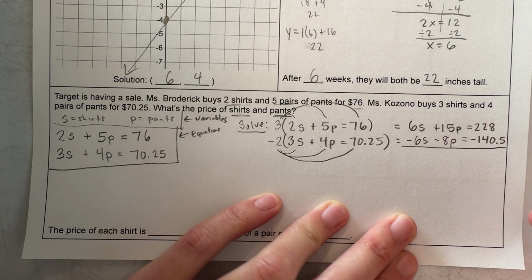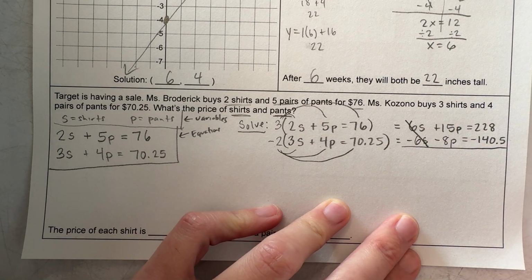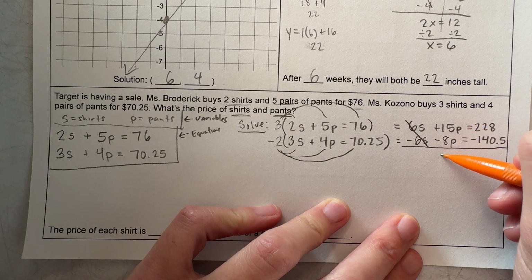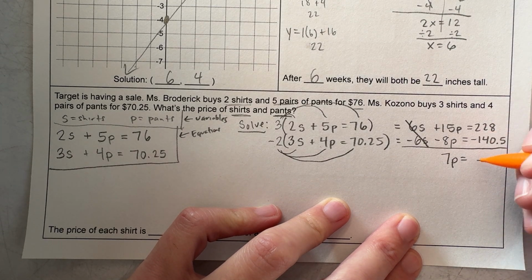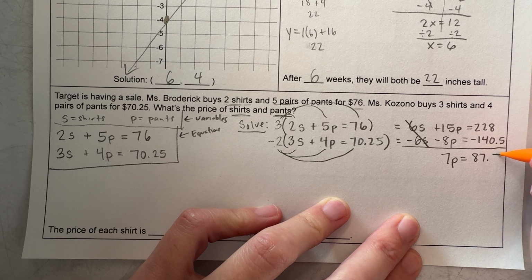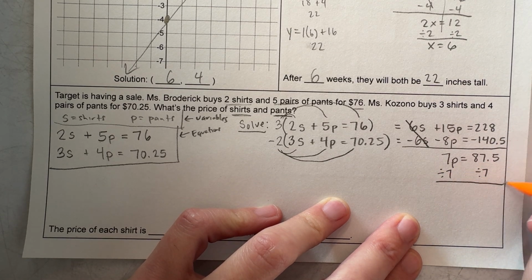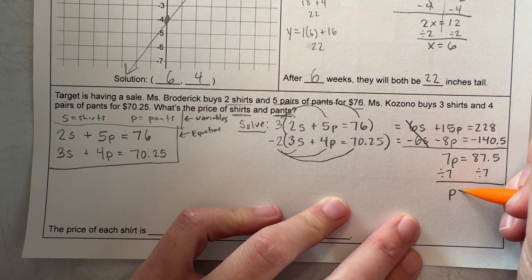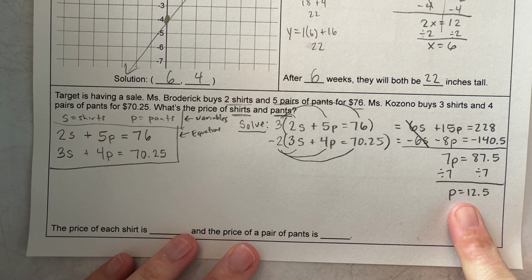Now I'm ready to add these equations because when I add these equations now, bam, 6 minus 6 is 0. 15 minus 8 is 7p. And 228 minus 140.5 is going in my calculator. And I get 87.5. Now to get p by itself, I'm going to divide by 7. And I get p equals 12.5. So my pants cost $12.5.